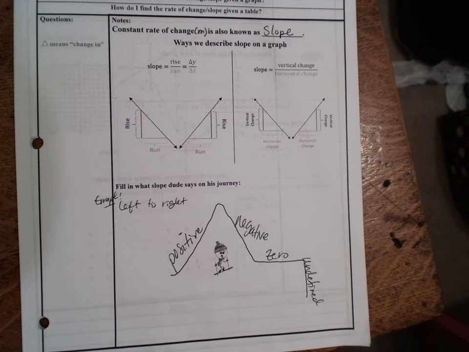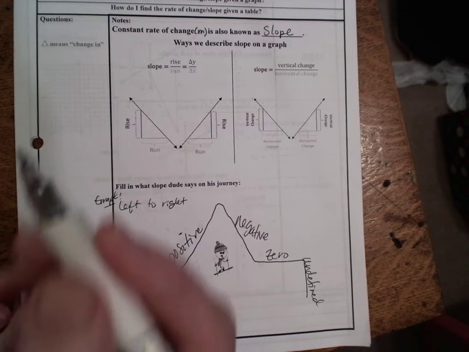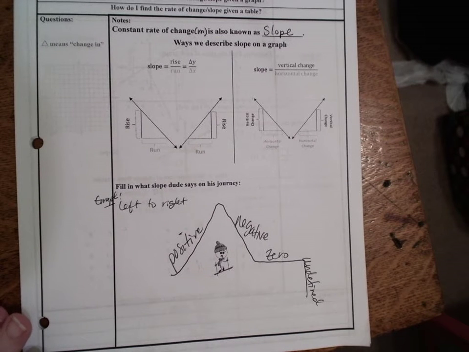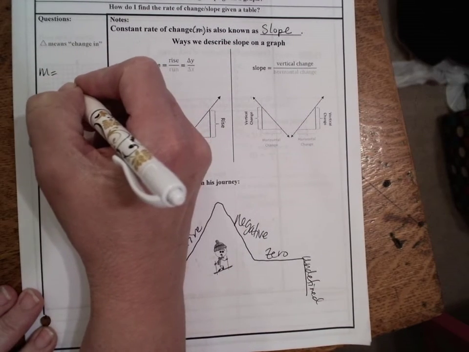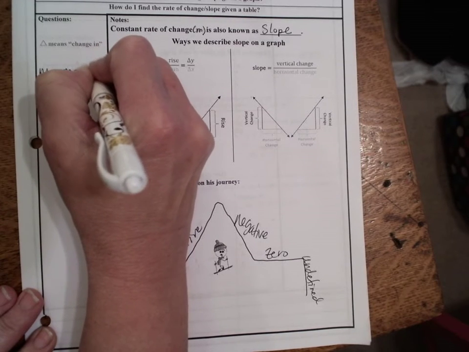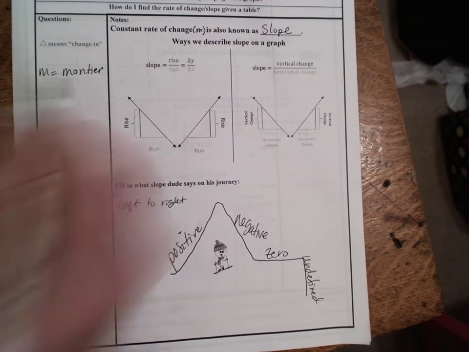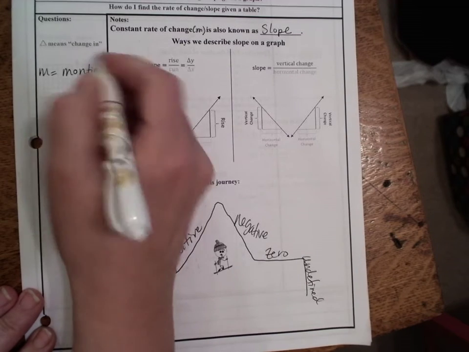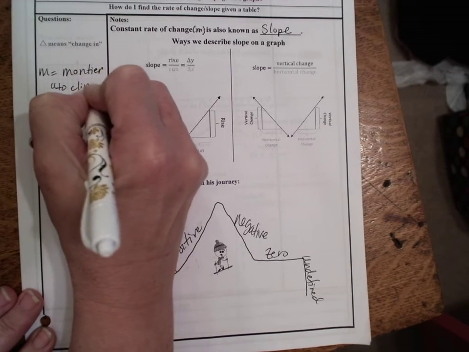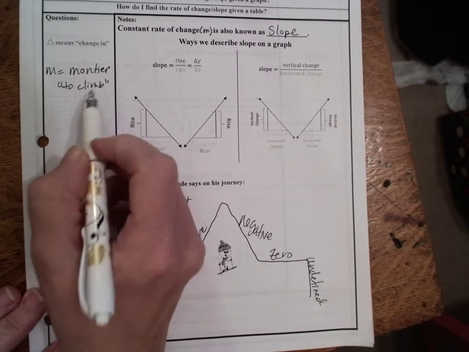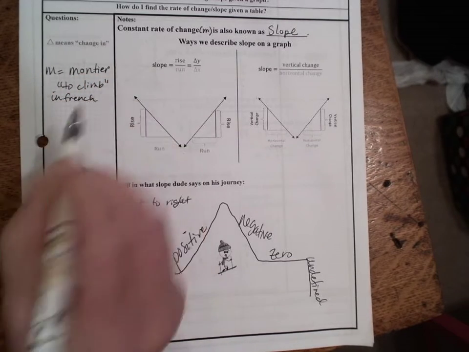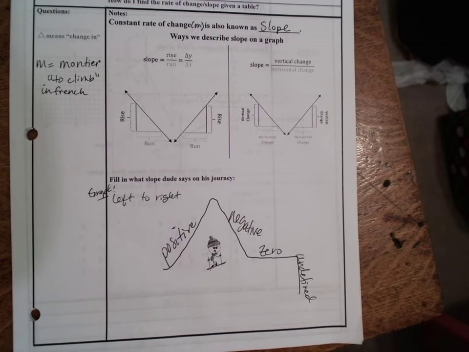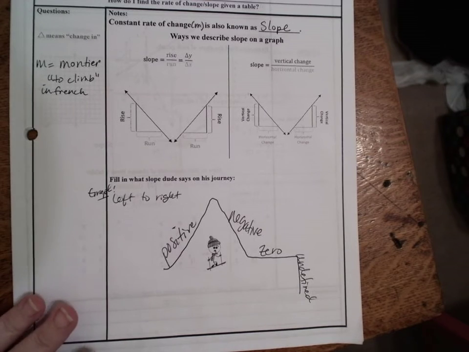Okay. They believe, now this is not proven, but they believe it's from, oh, someone just sent a chat. Oh, okay. So Victoria says she used to do French. So they believe the M stands for Montier. I think it's E-I-R. If someone can look that up for me, that'd be great. Montier, which means to climb. I don't know if that's spelled right, but it means to climb in French. So they believe that's where the M for slope came from. It was never proven, but that's what they believe. And I'm like, good enough for me.